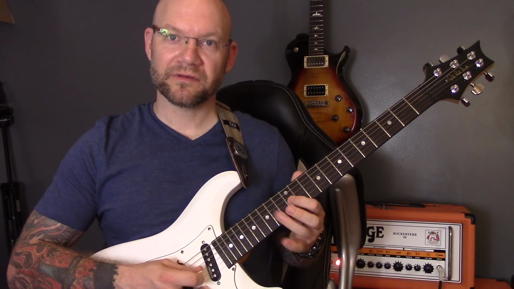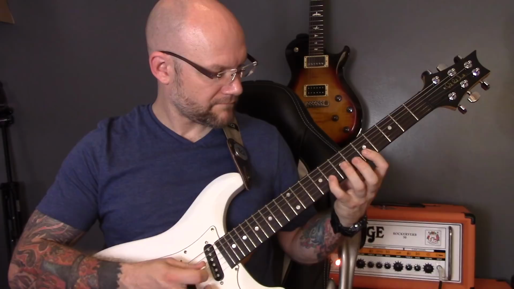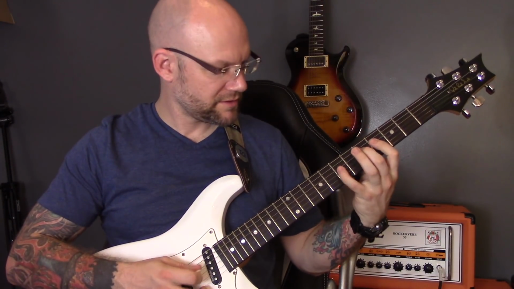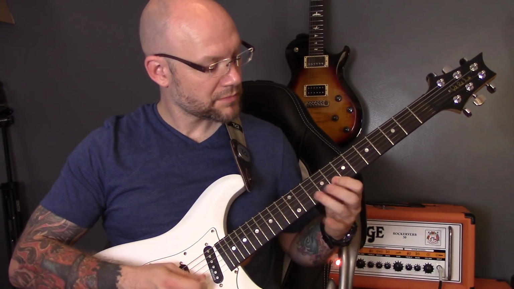If you're coming backwards, here, same, so we're going to go up a tone, the 2 strings above it will be a minor third, and the 2 strings below it will be a tone. Always the same pattern.